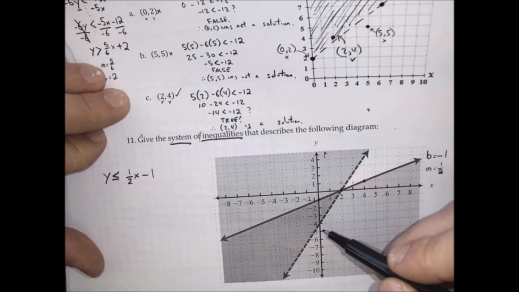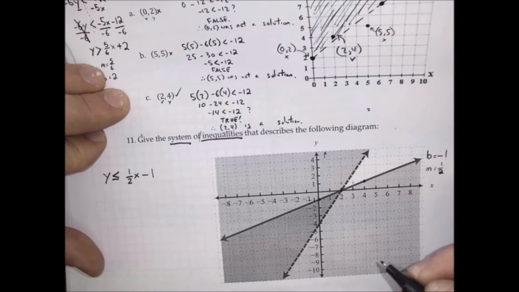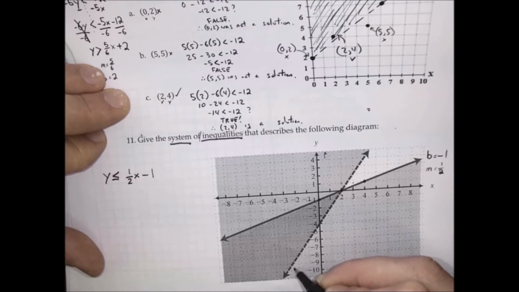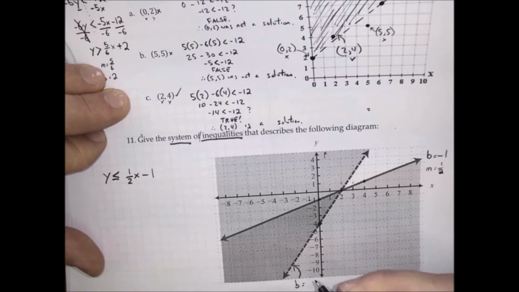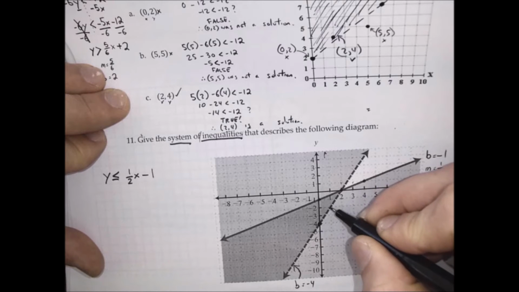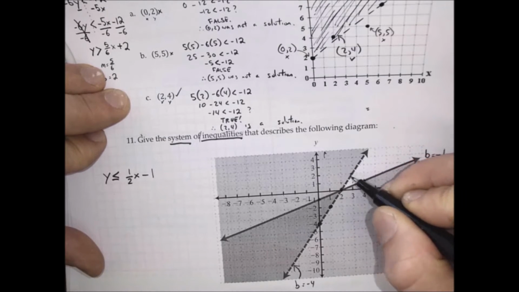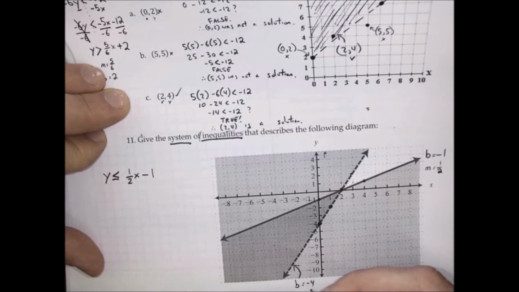And we're going to do the same thing with this second line. This is a dashed line, I noticed, so that's going to be slightly different. For this one, let's start with the y-intercept. Looks like the y-intercept here is -4. And the slope looks like it rises 2 and runs 1. Rises 2 and runs 1, 2 and 1. So it rises 2 over 1, which simplifies to 2.